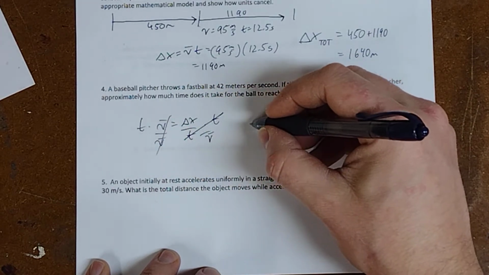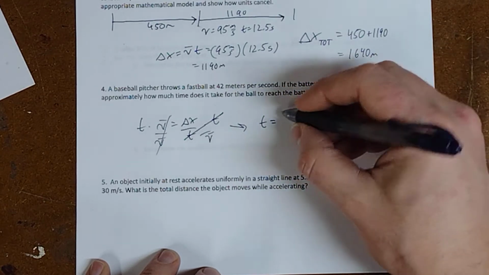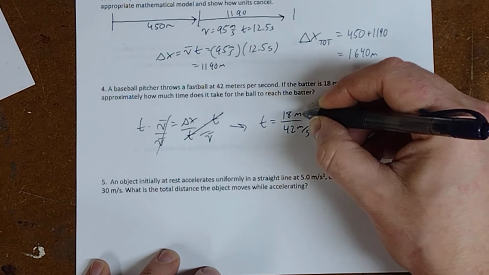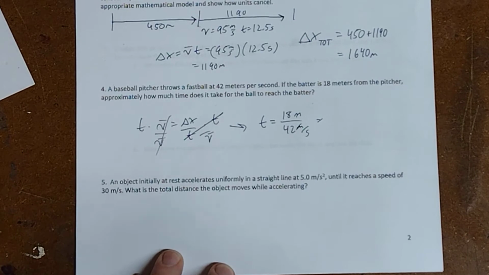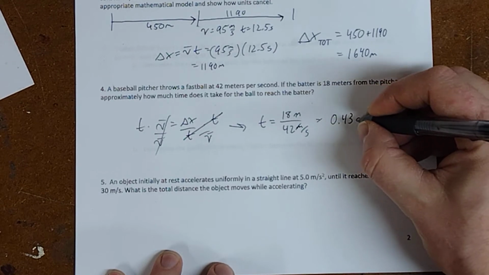We get t equals 18 meters over 42 meters per second. 18 divided by 42 is about 0.43, so 0.43 seconds.